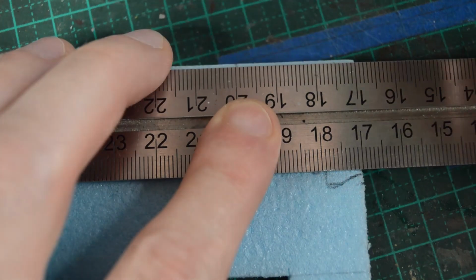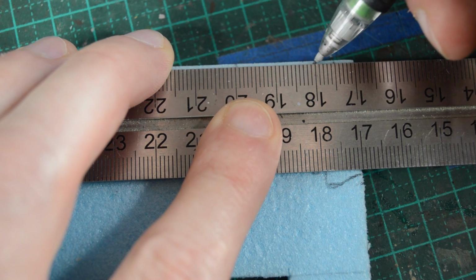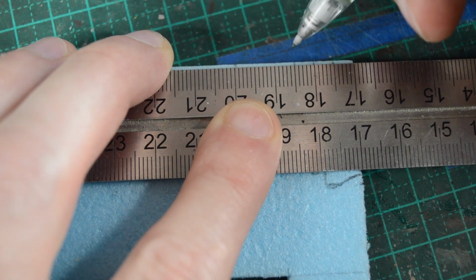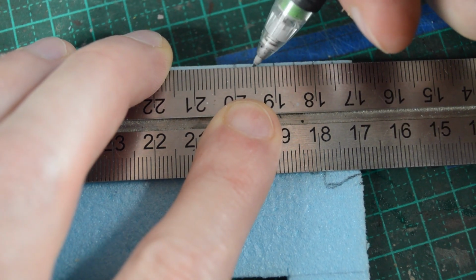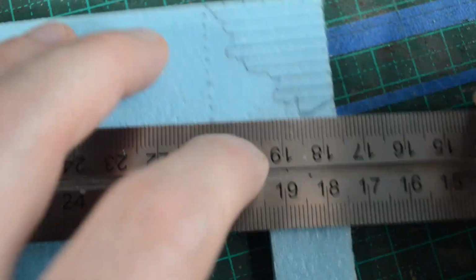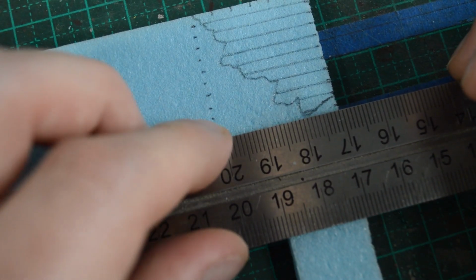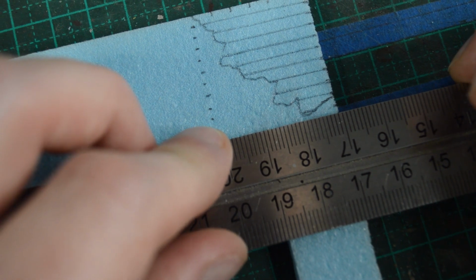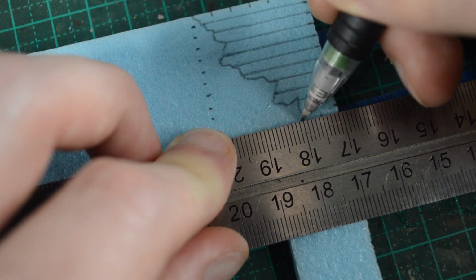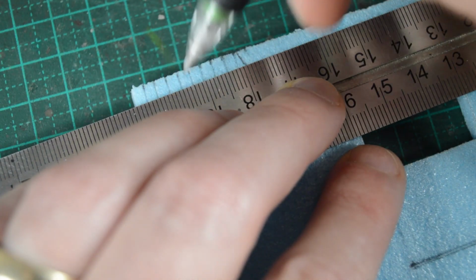Next, I marked out the vertical brick rows by drawing a dot every 5mm along the top and bottom of the broken section. Once everything was marked out, I drew a line along the height of every alternate brick row.